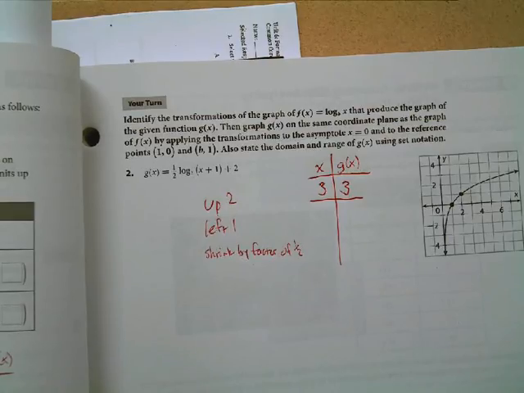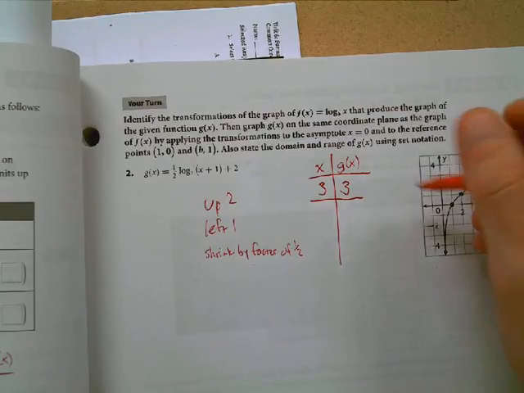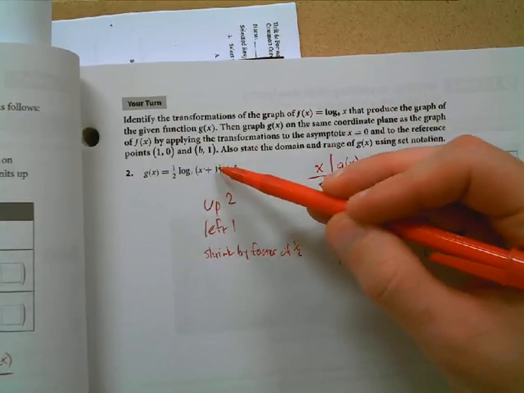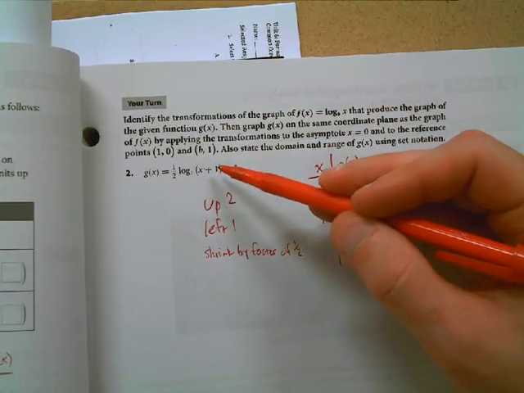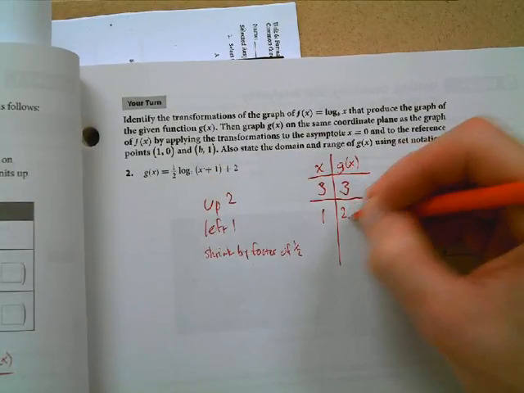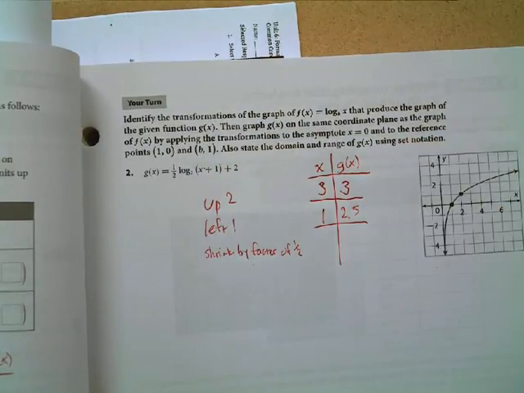All right. Let's try another one. So we did 3. How about 1? 1 plus 1 will give us 2. So log base 2 of 2 is 1, times 1/2 is 1/2. 1/2 plus 2 is 2.5. Let's see here. I think we might be able to fit 8 on it. So if I do 7, 7 plus 1 is 8. Log base 2 of 8 is 3. 3 times 1/2 is 3/2. 2 plus 3/2 is 7/2, or 3.5. Yeah, that works.